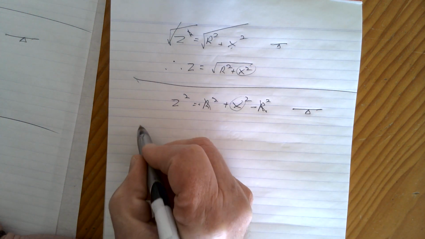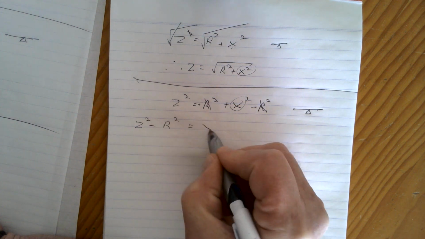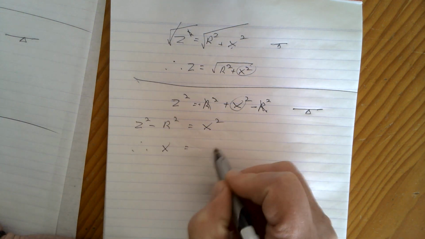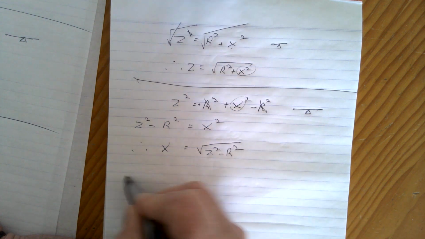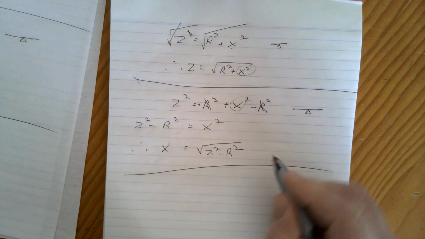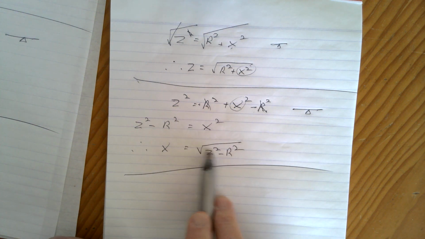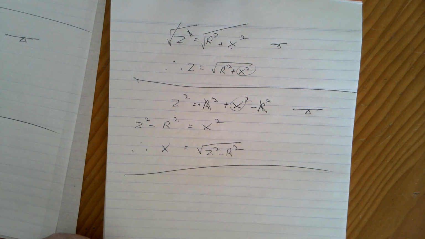Balance the equation, so Z squared minus R squared is equal to X squared. Therefore X is equal to the square root of Z squared minus R squared. So again, it's all just about doing the same thing to each side of the equation until you get the subject of the equation that you're after.